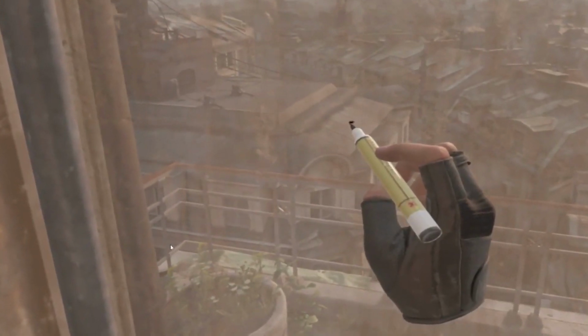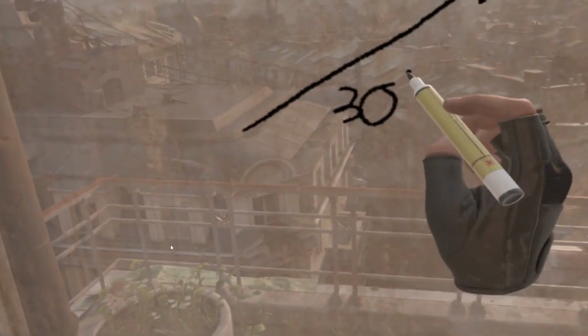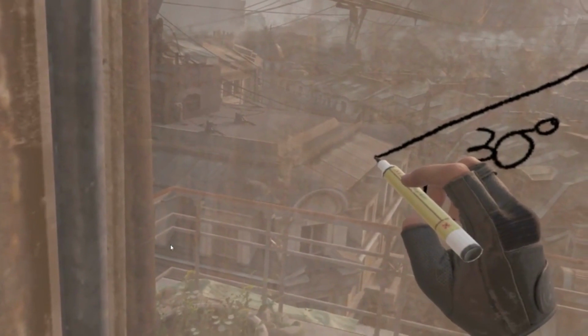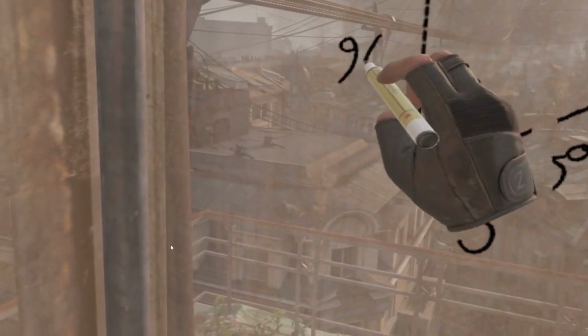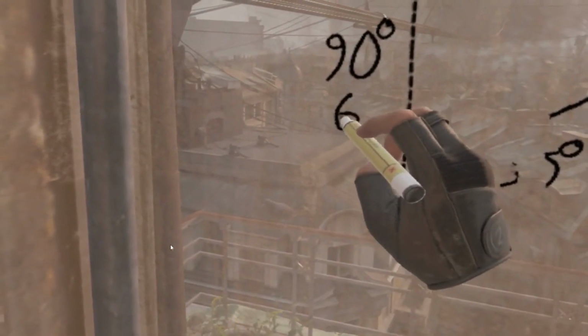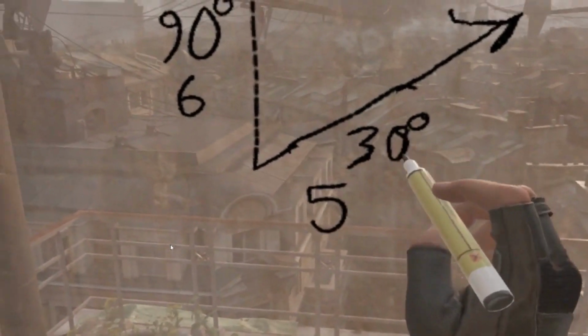So let's suppose you've got one vector. Let's just assume that's 30 degrees, and it's got a magnitude of, say, 5. And you've got another vector going up at 90 degrees, and it's got a magnitude of, I don't know, 6. And it's going to ask you to get the resultant of the two.